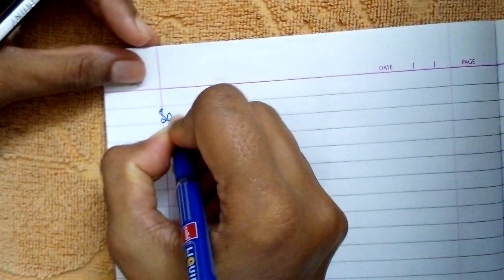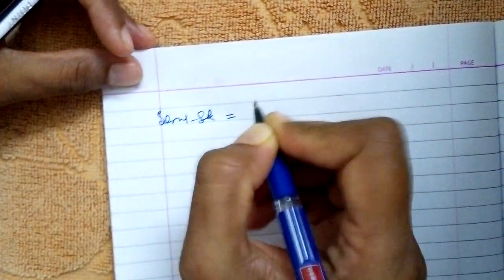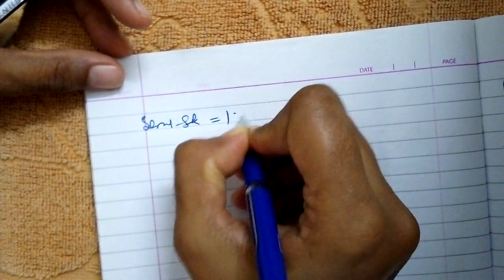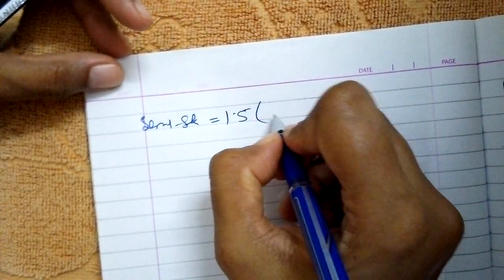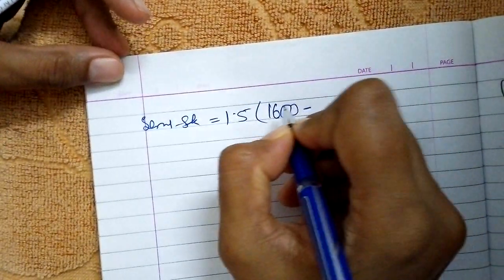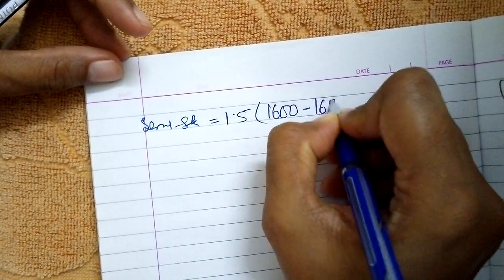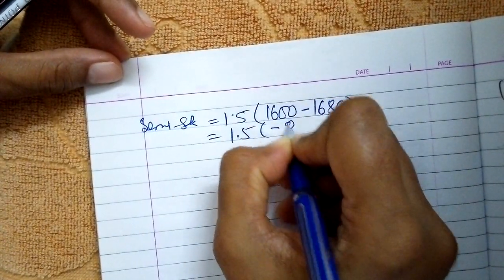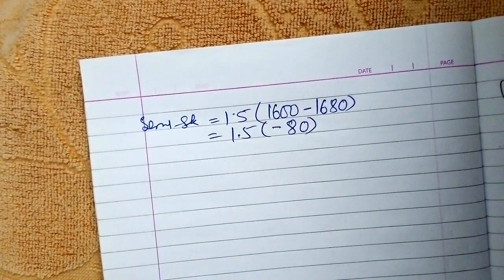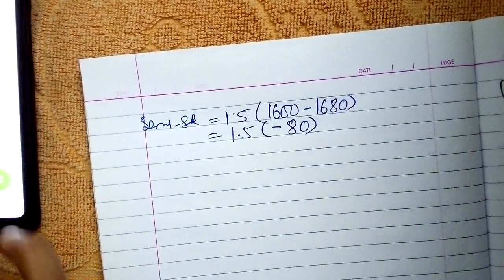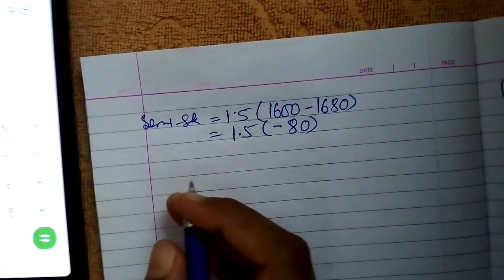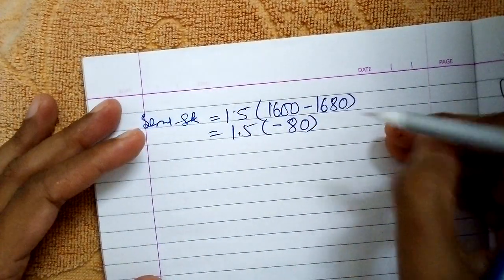And for semi-skilled worker, standard rate is 1.5, standard hours 1600 and actual hours 1680. So 1.5 into negative 80, right? So the answer will be negative 120.